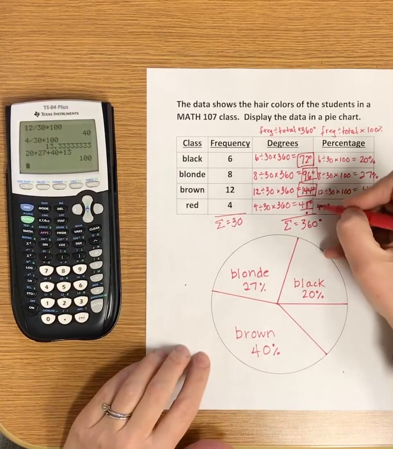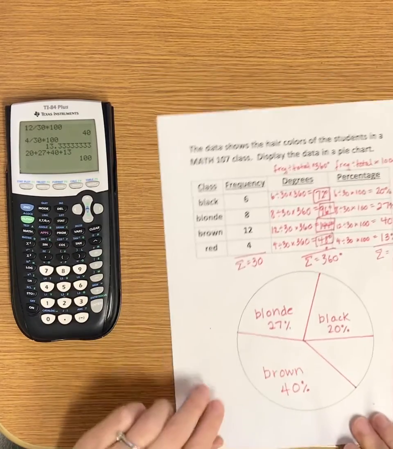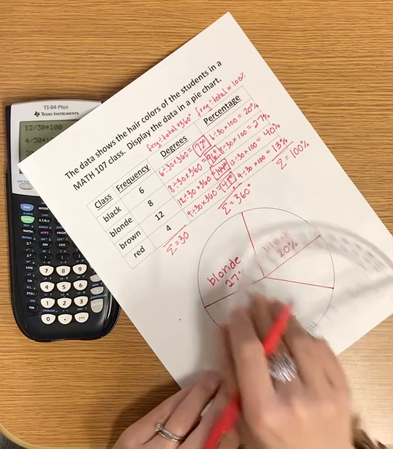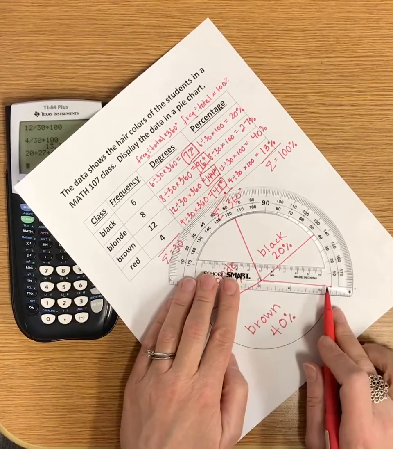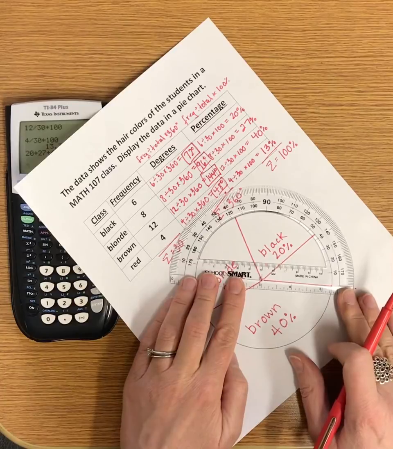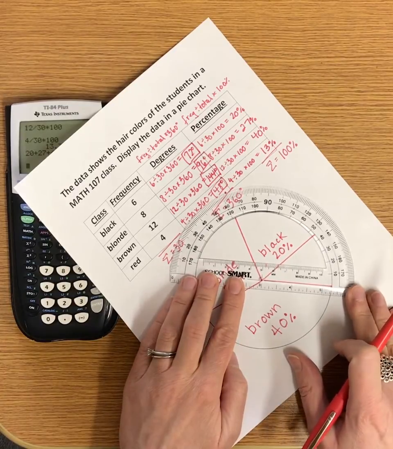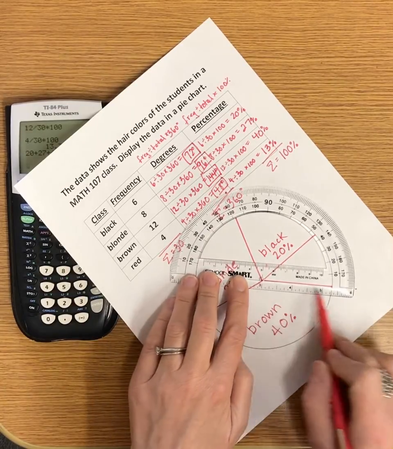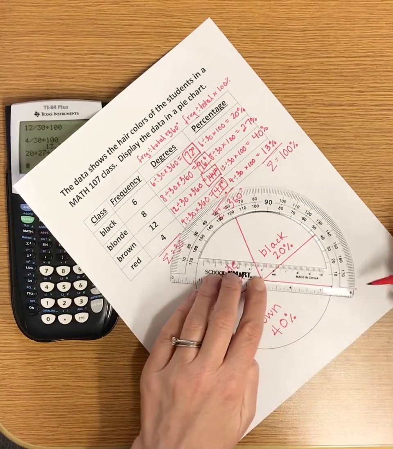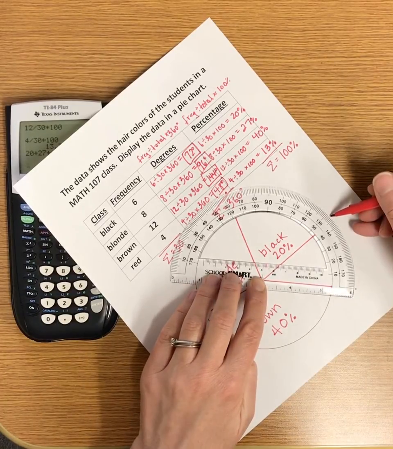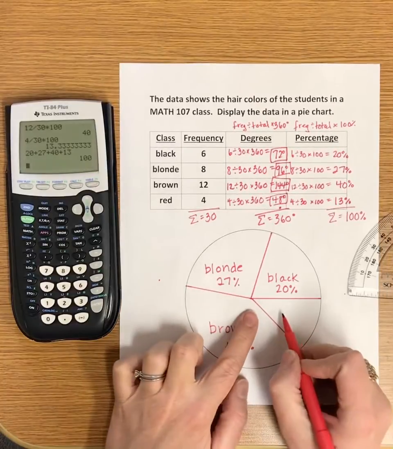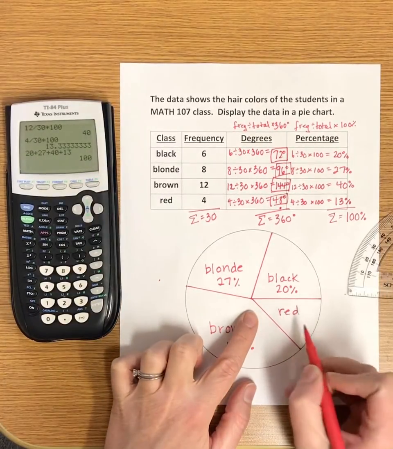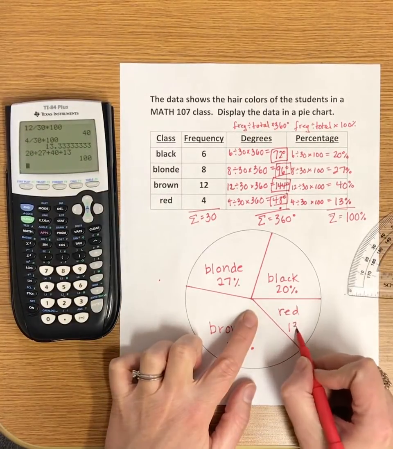This last section should make up the remaining 48 degrees. Be a great idea to line it back up. The line we just drew to finish the brown section is going to be our new baseline. Get the center lined up and see if it looks like it's pointing about towards 48 degrees. It looks like we're right on track. So that last section will represent students with red hair, which was 13% of the class.